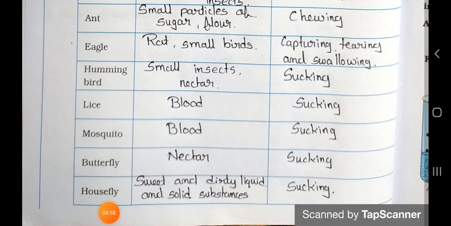Housefly, sweet and dirty liquid and solid substances, and it's a sucking mode. Now see the next page.